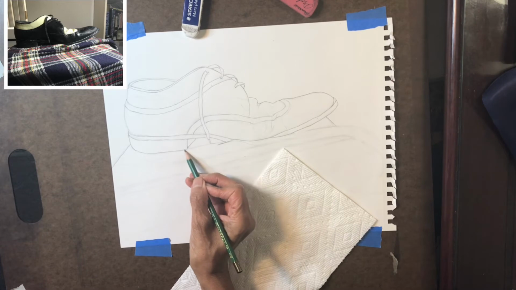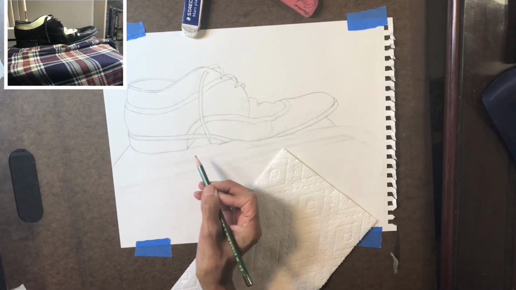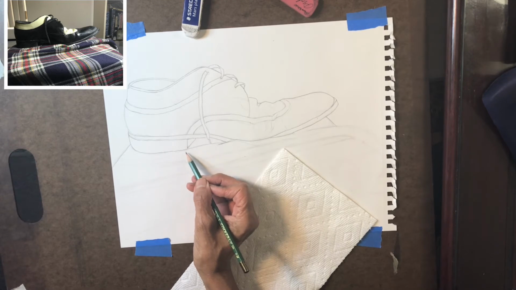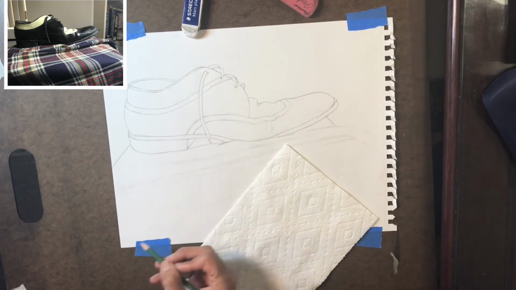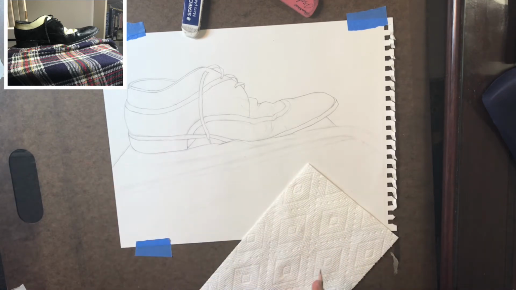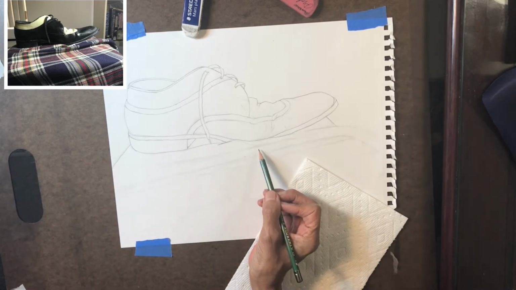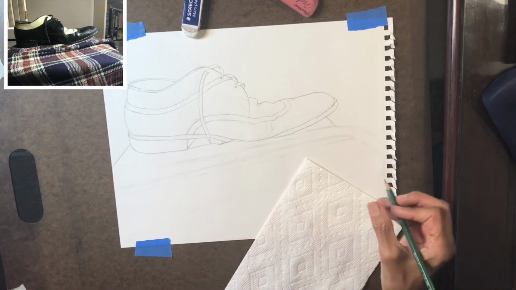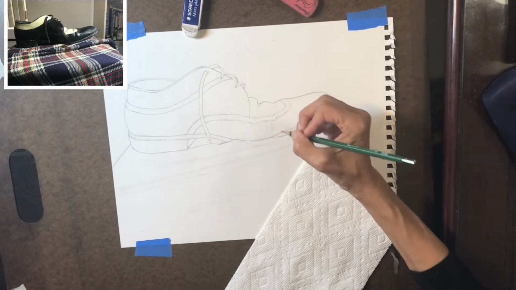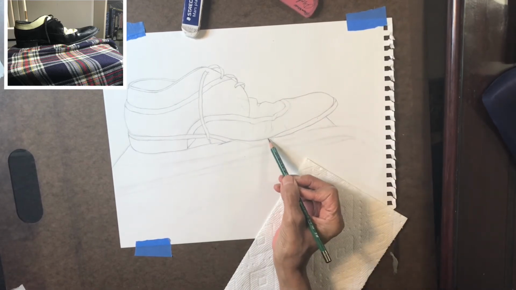This again is a little bit of a hard edge because this is where the fabric rolls, and so you'll see me using that to play around with the direction of the cross contour lines. This comes down and let's see, does that go here?